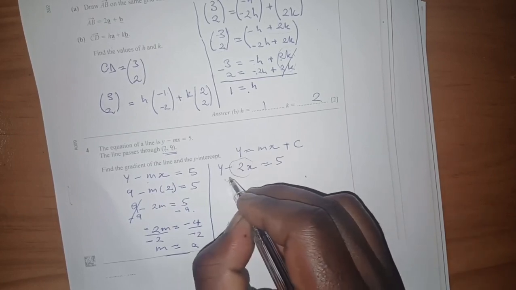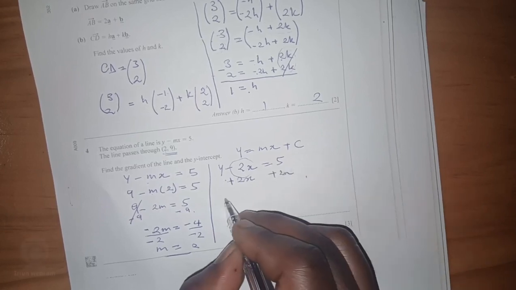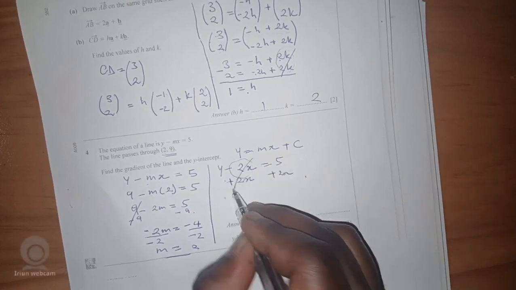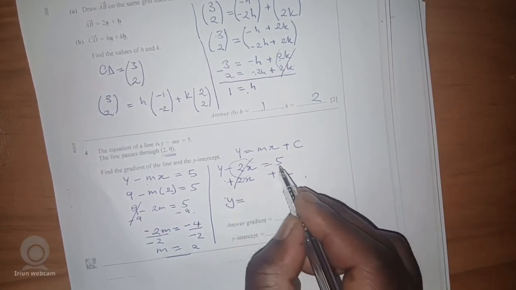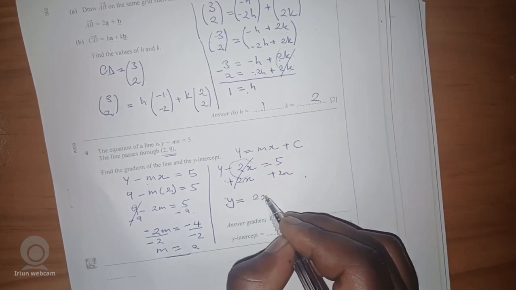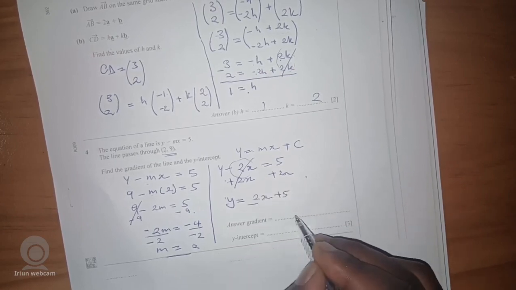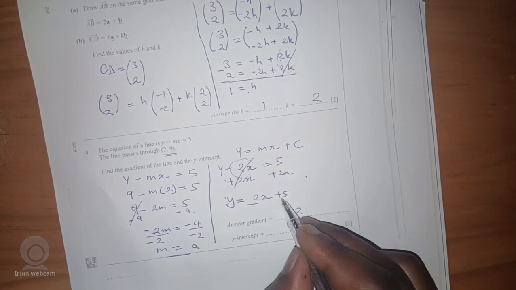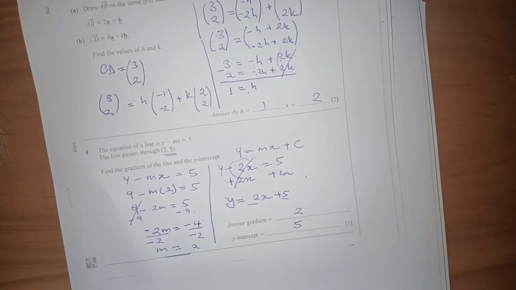So you just need to say plus 2x, so that this side is gone. Then you are left with y being equal to 5 plus 2x, that's 2x plus 5. Gradient, it's here 2. Y-intercept, it's here (0, 5), or simply 5.